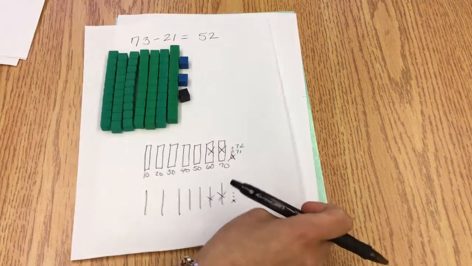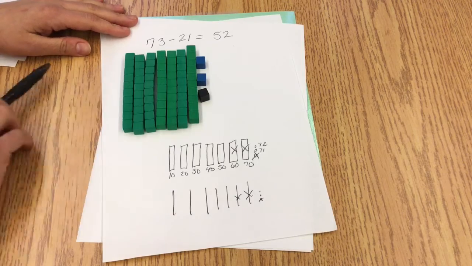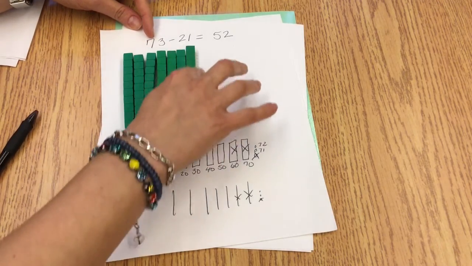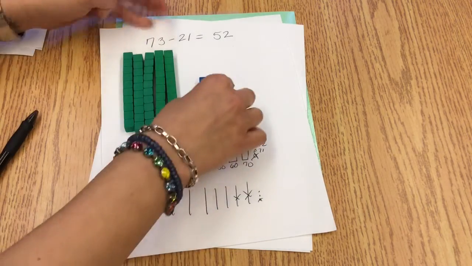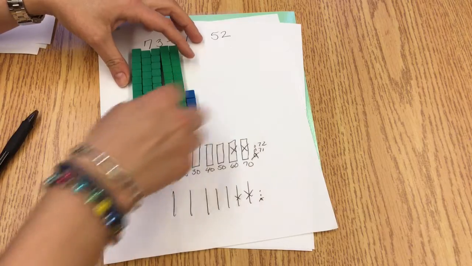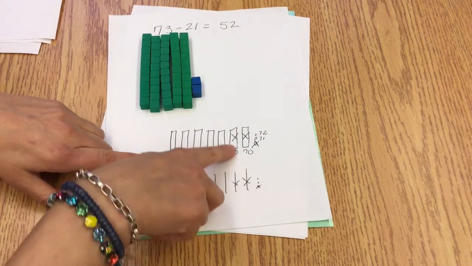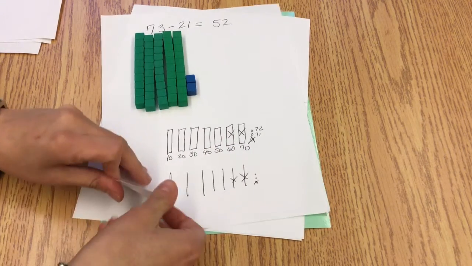So kids first use manipulatives to help them subtract. Here they would have 73. These are 7 tens and 3 ones. I'm going to take away 21. So my answer is 52. Also, kids learn how to draw the picture and solve it that way.